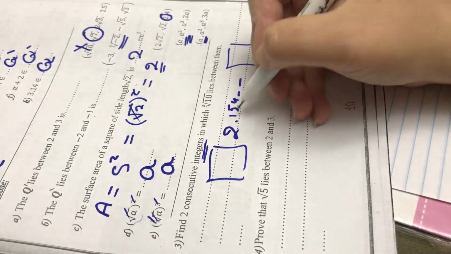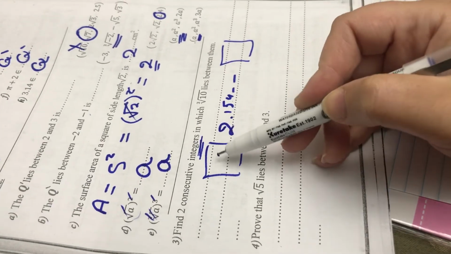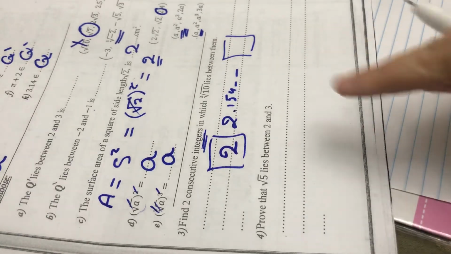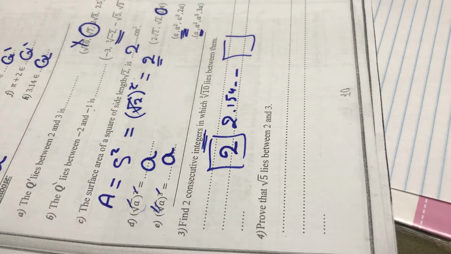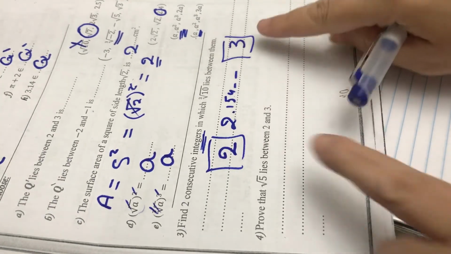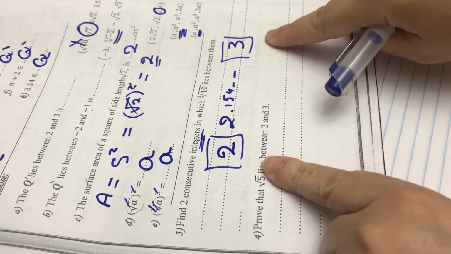This is 2.15, so the whole number right before it is 2, and the consecutive number after 2 is 3. So cubic root 10 lies between 2 and 3.